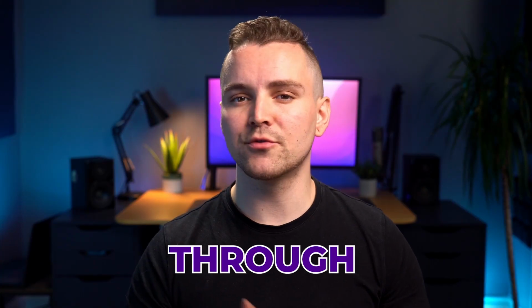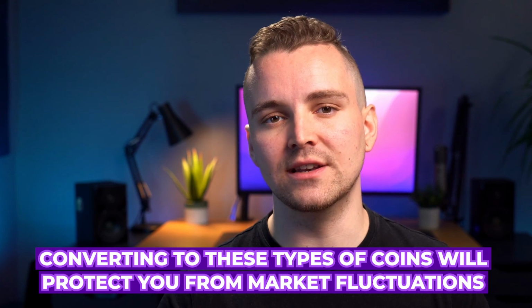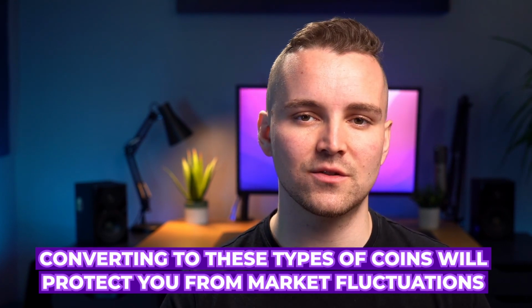The second type of solution is converting tokens to other cryptocurrencies. This happens when someone exchanges their cryptocurrency for another cryptocurrency. The exchange can be done through a trading platform or by mining a different currency. The third type of solution is converting to stablecoins. This happens when someone exchanges their cryptocurrency for a more stable currency like Tether or USD coin. Converting to these types of coins will protect you from market fluctuations and allow you to use it as a means of exchanging goods and services from any country.